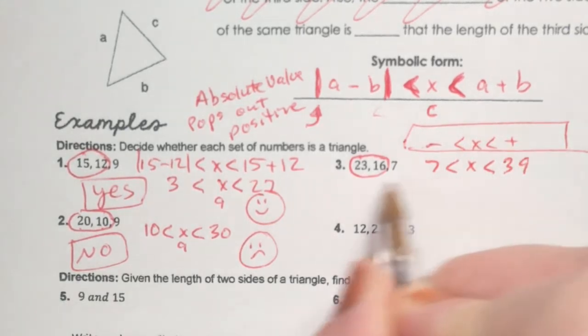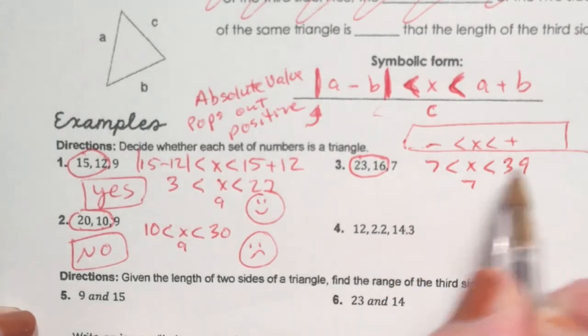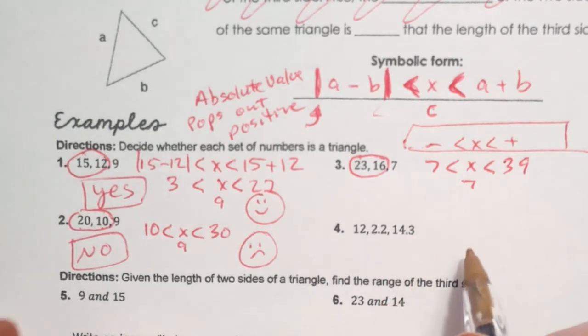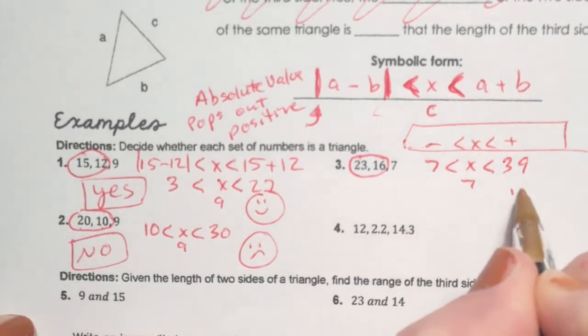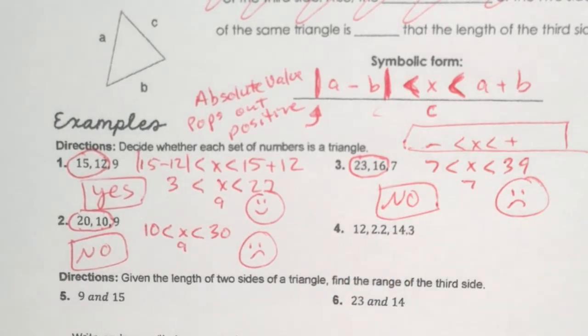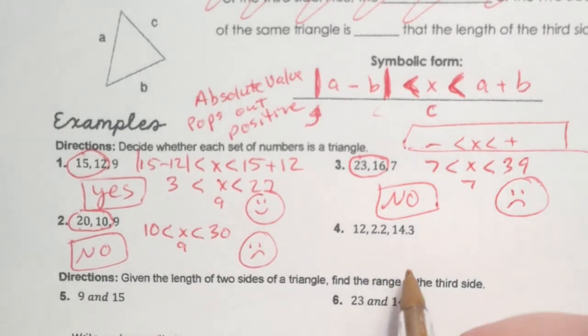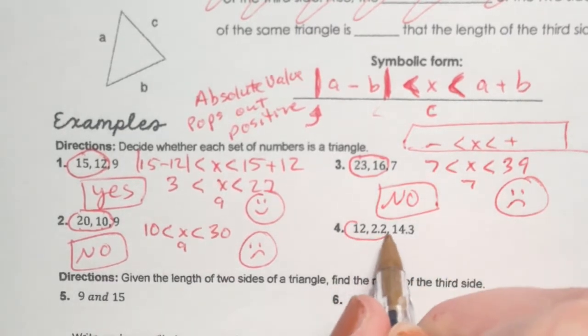So the question is, is the third side 7 somewhere between there? No. We're not allowed to touch the two numbers. Oops, 7 is the same thing as 7. So that is a no. So that is a sad face. Our answer is no. So we had to be somewhere between there, but we could not touch either of those numbers.